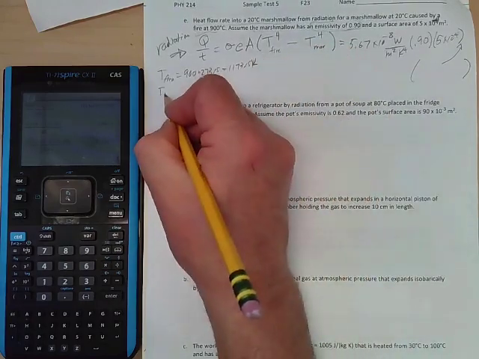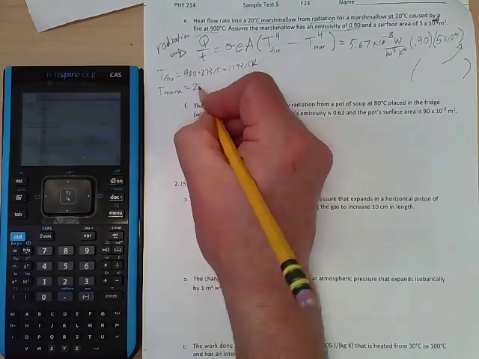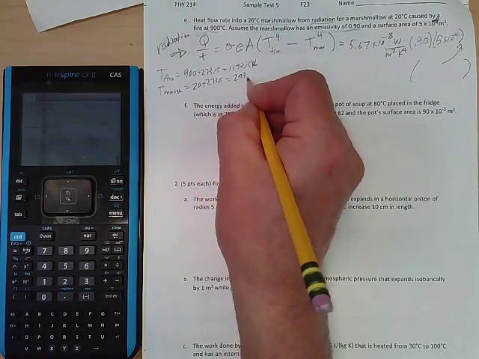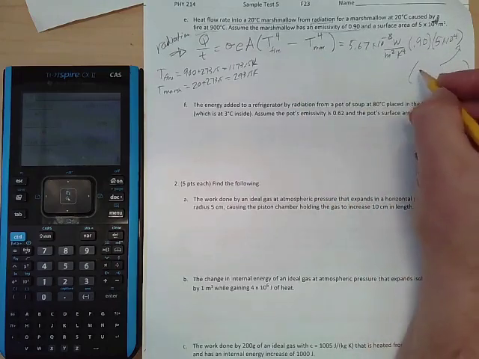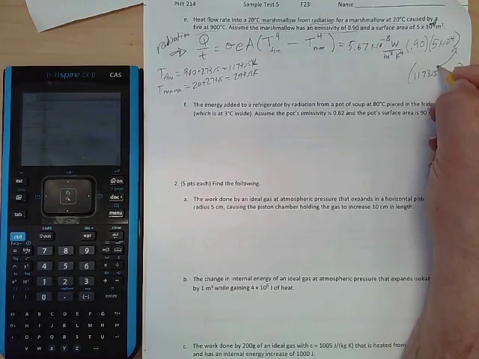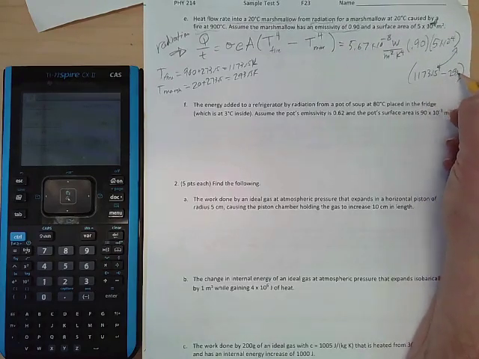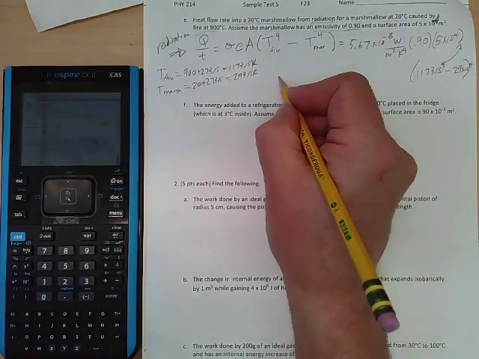And then T of the marshmallow is 20, so 293.15. Okay, so we've got fire to the fourth, 1173.15 to the fourth minus 293.15 to the fourth. Well, a bit messy here. Anyway, hopefully you get the idea.